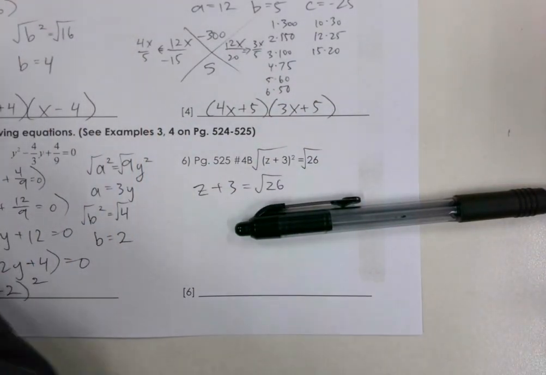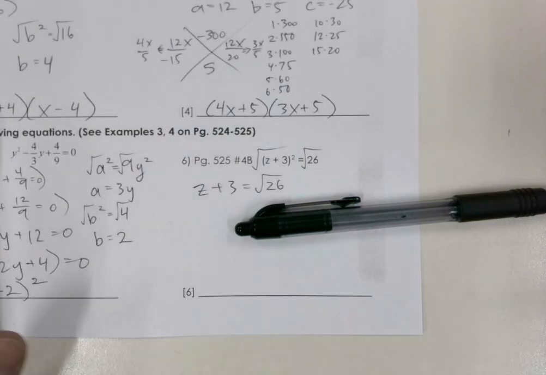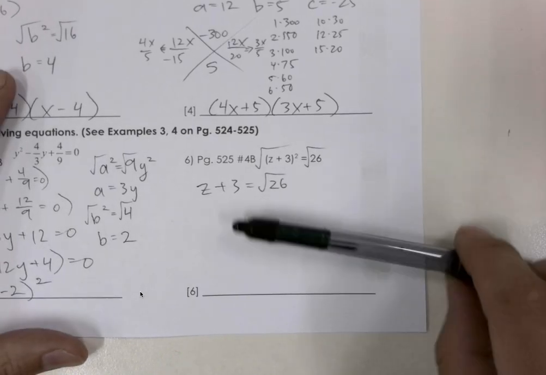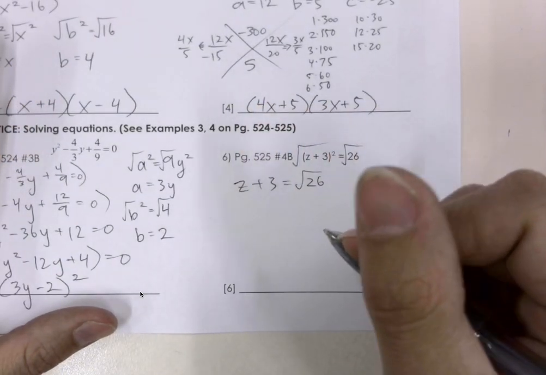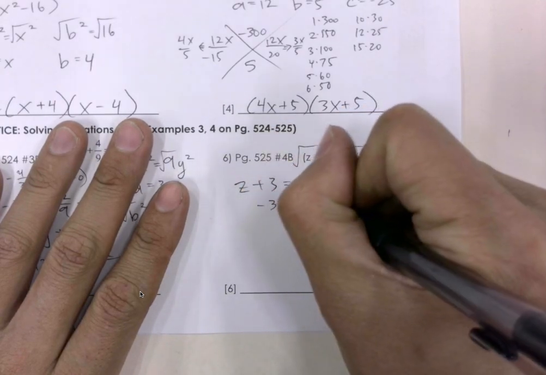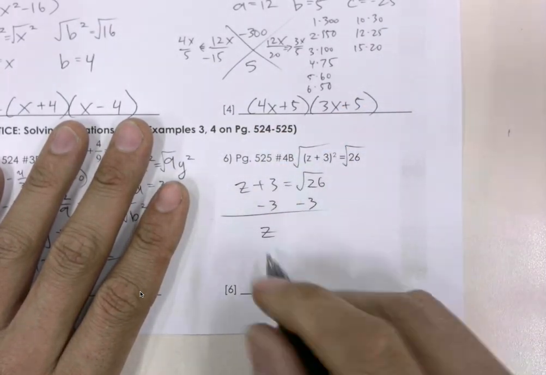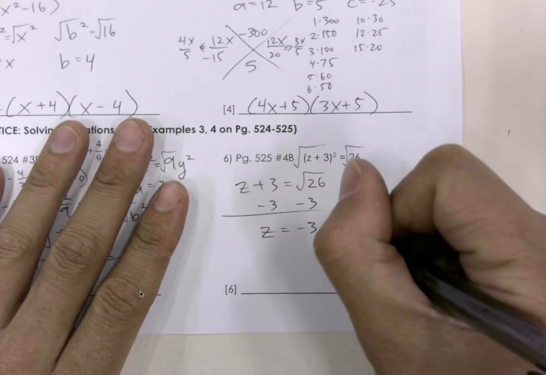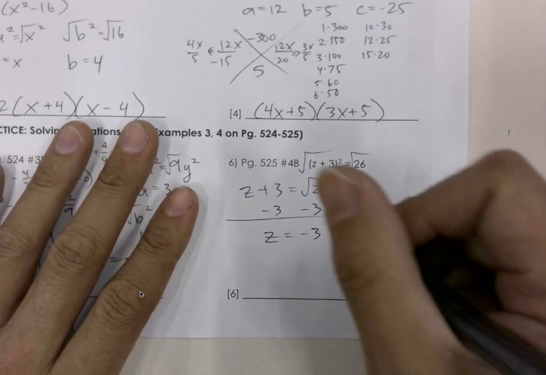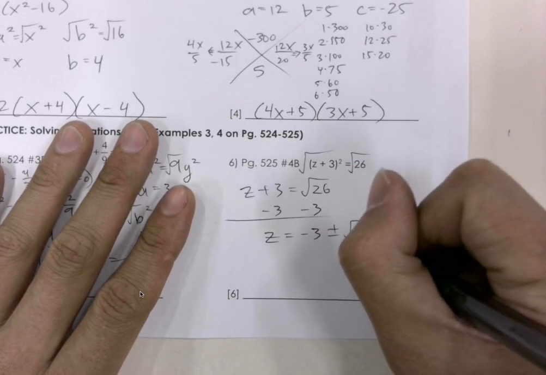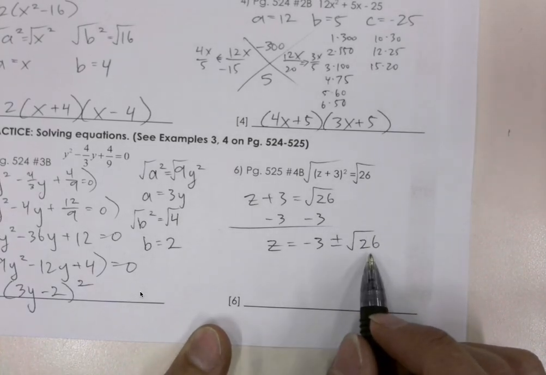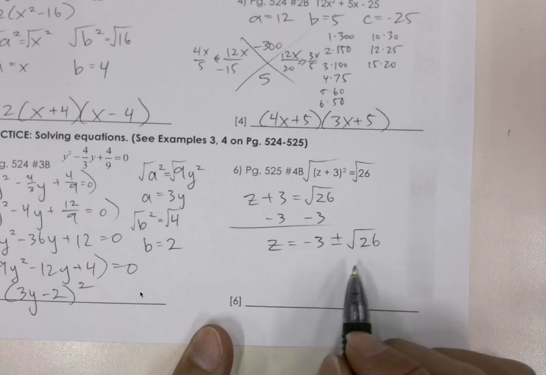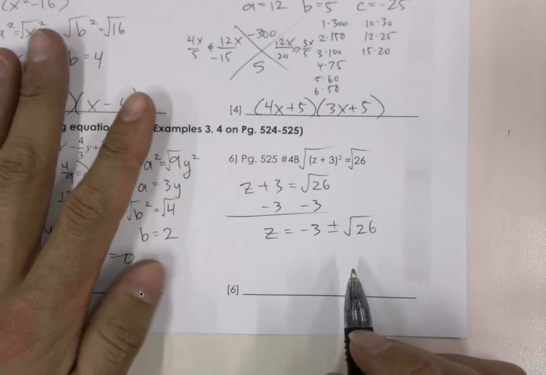And let's figure out what is the square root of 36. Okay, I guess we can leave it as the square root of 36 because I don't have a calculator with me. But now to solve for z, what we need to do is subtract 3 from both sides of the equal sign. So we'll be left with z is equal to negative 3, and it's going to be a plus or minus square root of 36. And we say plus or minus because the square root of 36 can be either a positive or a negative term. Okay.